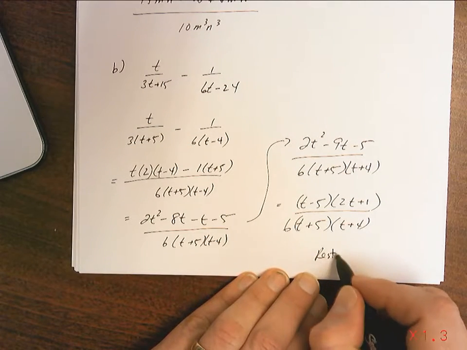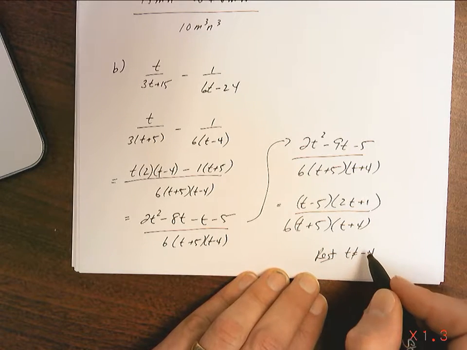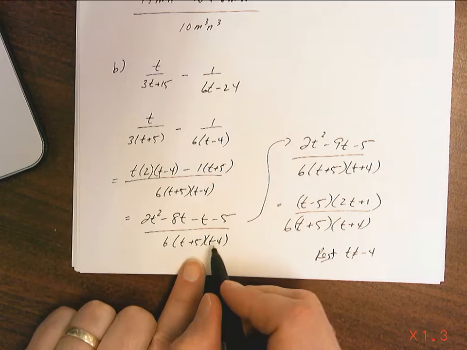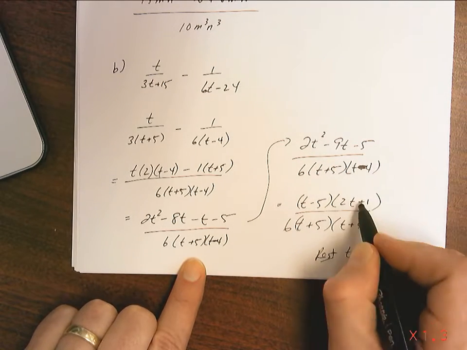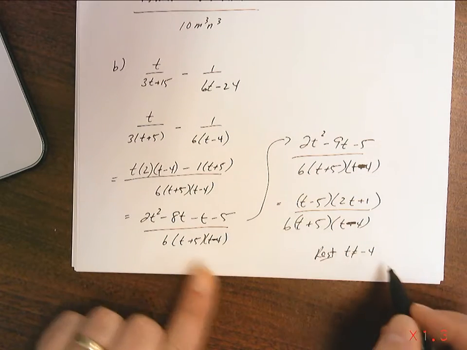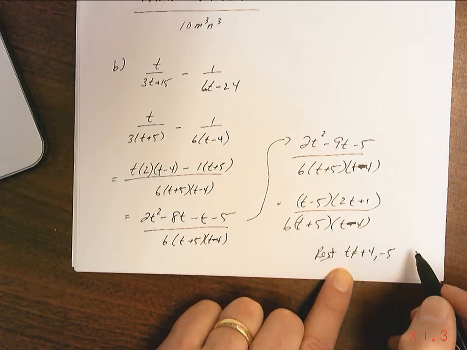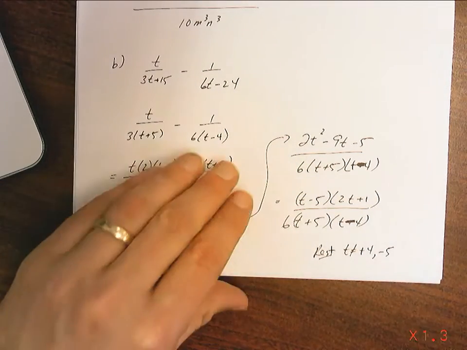Your restrictions will be t cannot equal 4, negative 5. Hold on, I've made a mistake somewhere here. This is t minus 4, this is t minus 4, this is t minus 4. So it's going to be t cannot equal positive 4, negative 5, and that's it. Okay, so that's the second one.